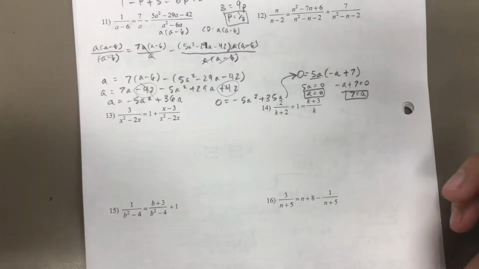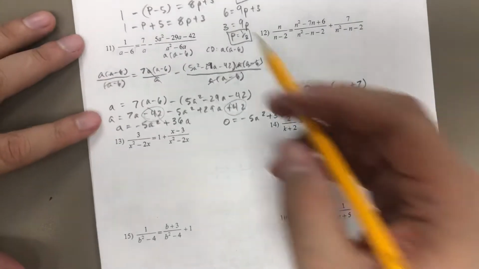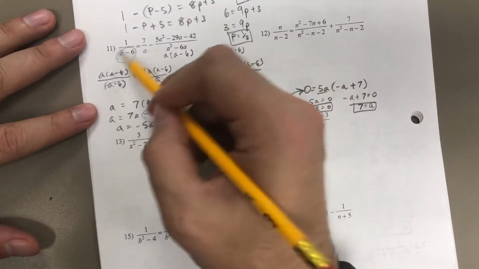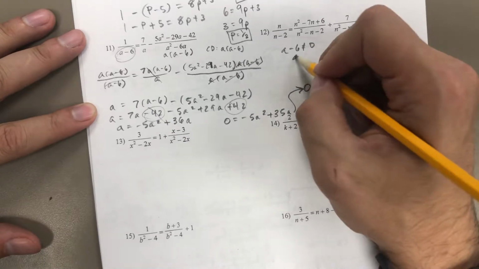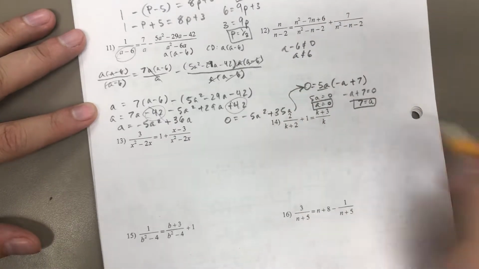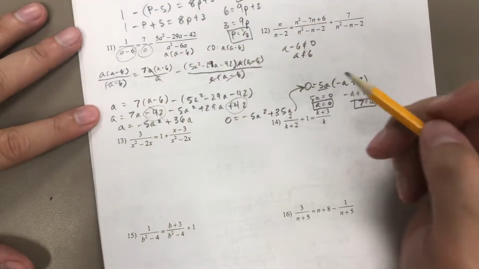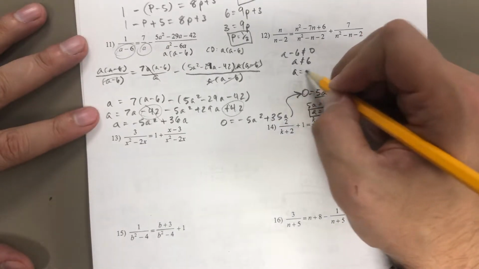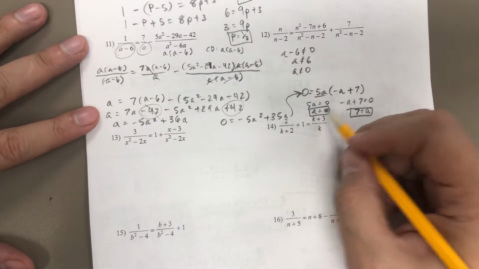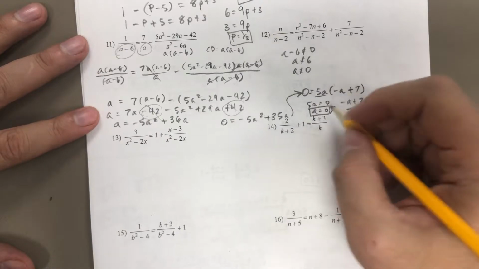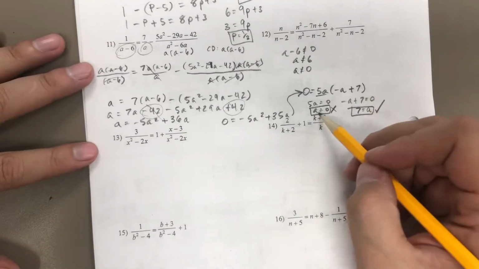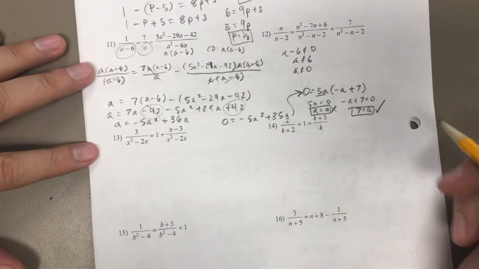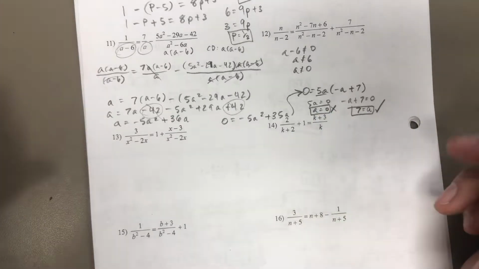Now let's check for extraneous solutions. So I go back to the denominators. For a minus 6, that can't be equal to 0. So that means that a cannot be equal to 6. No big deal, because neither of those are 6. And then this denominator of a can't be equal to 0. Uh-oh, a equals 0. So this one is an extraneous solution. This solution works out, 7. So a equals 0, extraneous. a equals 7 works out.